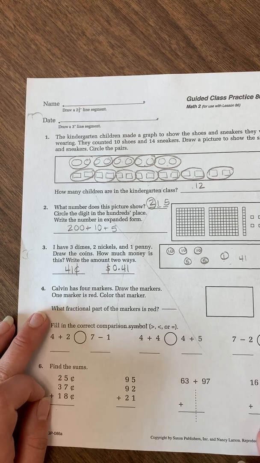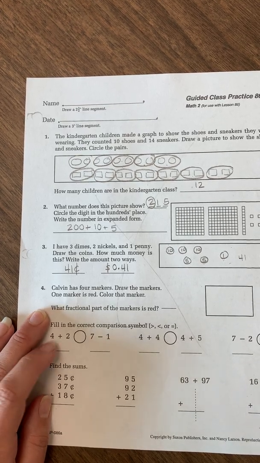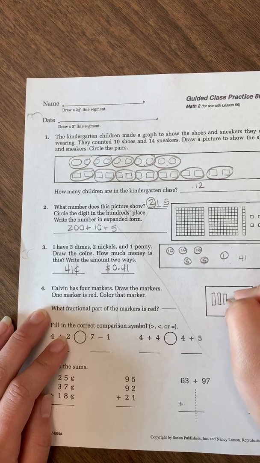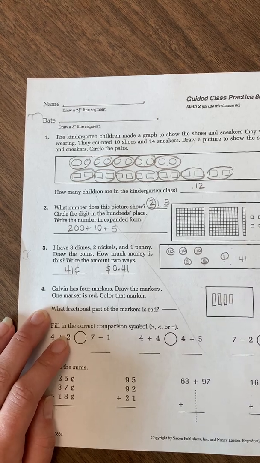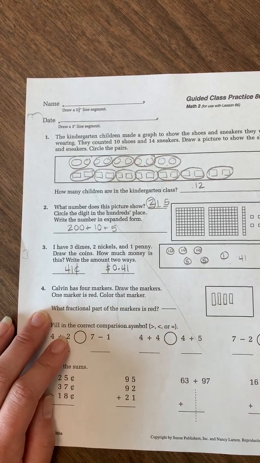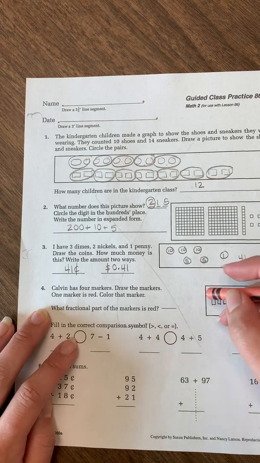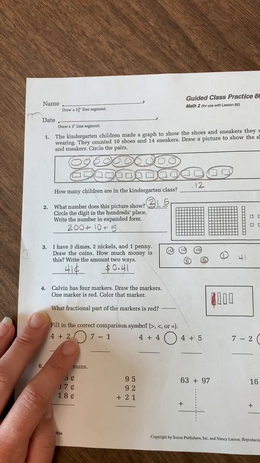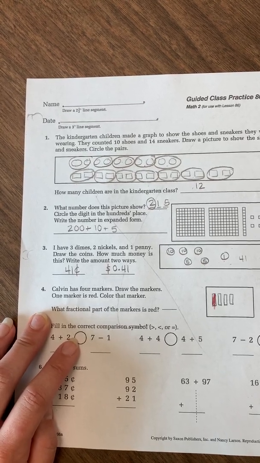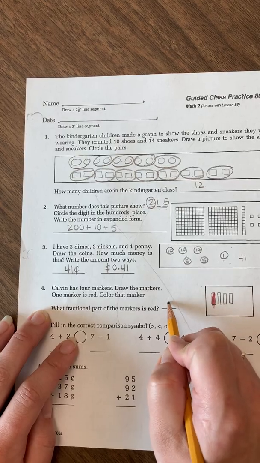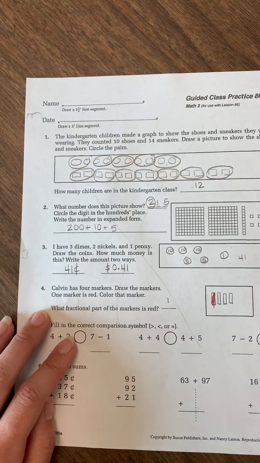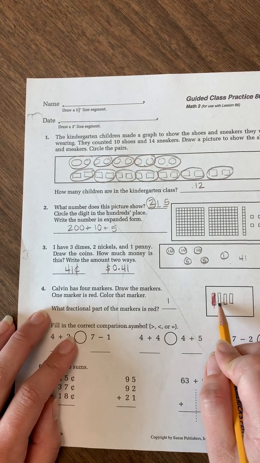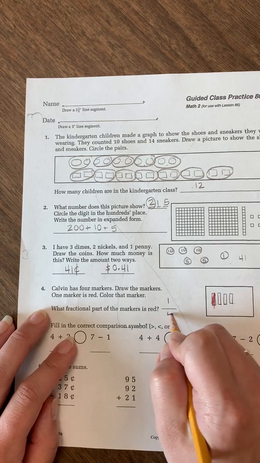Number 4. Calvin has 4 markers. Draw the markers. 1, 2, 3, 4. 1 marker is red. Color that marker. What fractional part of the markers is red? Well, I have 1 marker that is red. And how many total markers are there? 1, 2, 3, 4. There are 4 markers total.